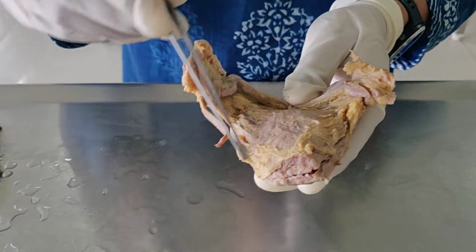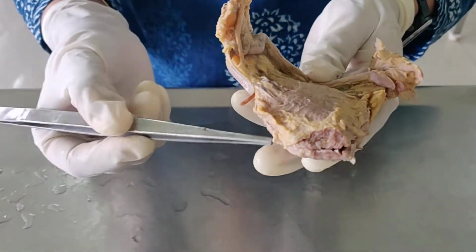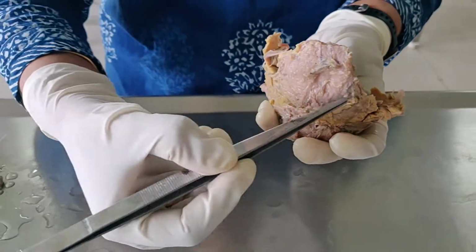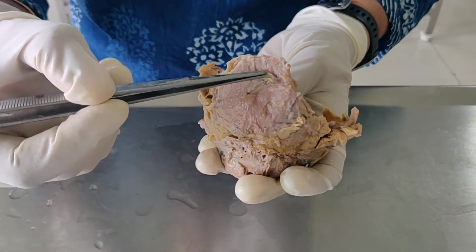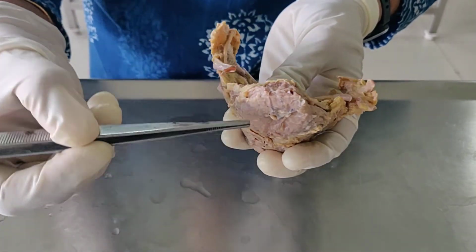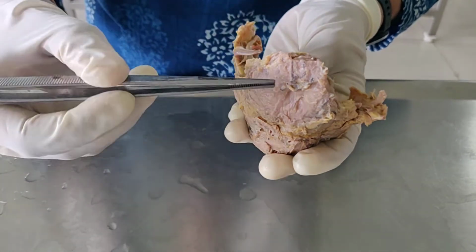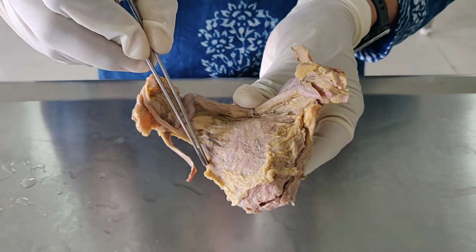Then you have the lateral border, and this lateral border separates the superior surface from these inferolateral surfaces. So we have two inferolateral surfaces, and these two inferolateral surfaces are separated by the anterior border. The anterior border extends from the apex of the bladder to the neck of the bladder. So we have the superior surface between two lateral borders.